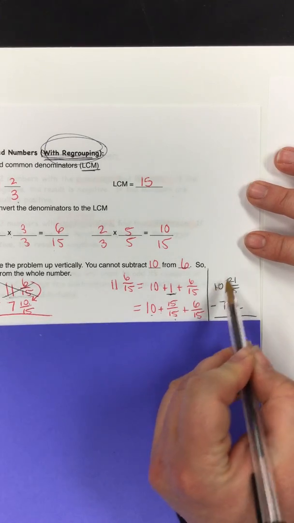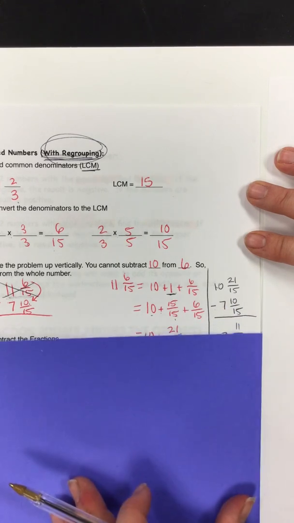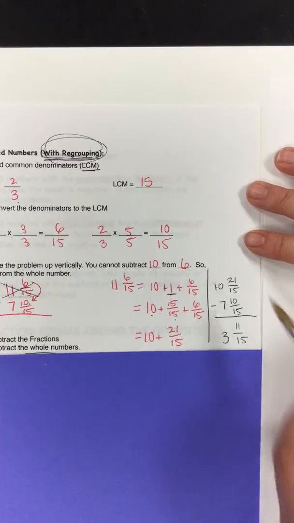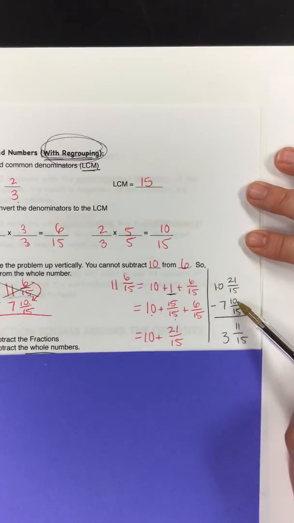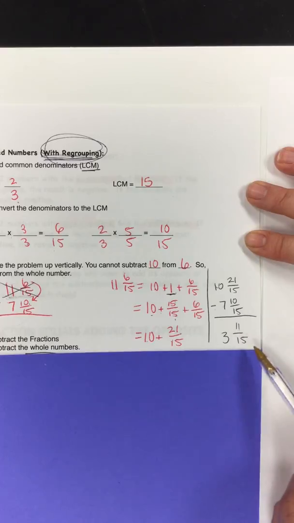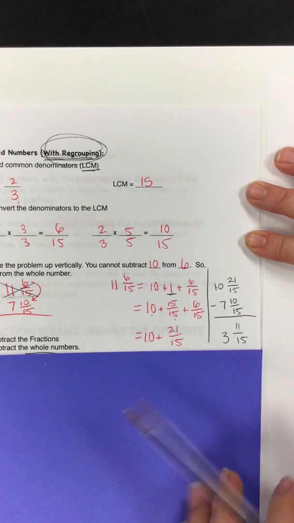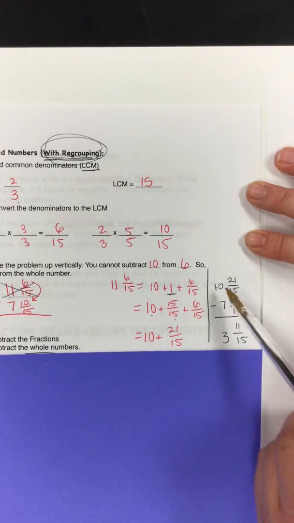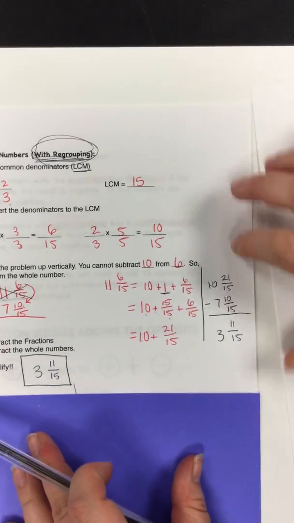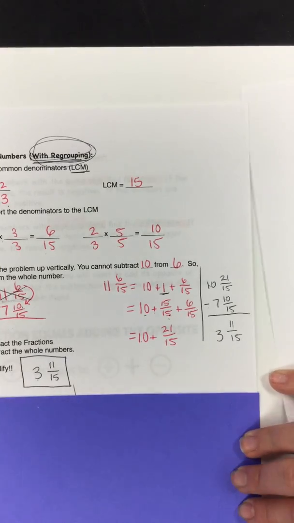If I've got 10 and 21/15 minus 7 and 10/15, since I did that regrouping with my first mixed number, I can take 21 minus 10, which equals 11. Anytime I'm subtracting fractions with a common denominator, my denominator stays the same, and I can take 10 minus 7, which equals 3. So now my final answer in step 5 is going to be 3 and 11/15.